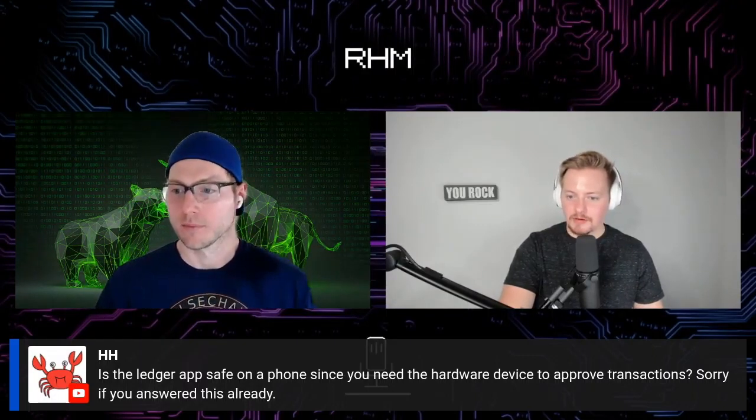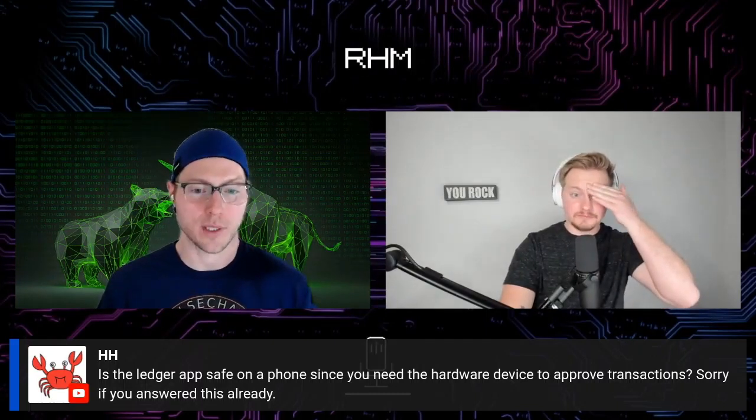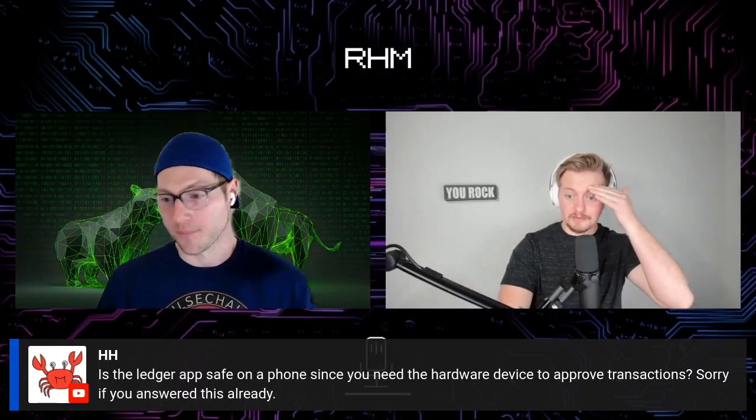Because aren't you using Bluetooth on the hardware wallet? That just makes me feel uncomfortable using Bluetooth with the Ledger. I've never used a hardware wallet with a phone. Yeah, though, everything uses Bluetooth. Like your Tesla key is Bluetooth, so that makes sense. They would use Bluetooth for that. Yeah, it doesn't make me feel warm and fuzzy doing that either.